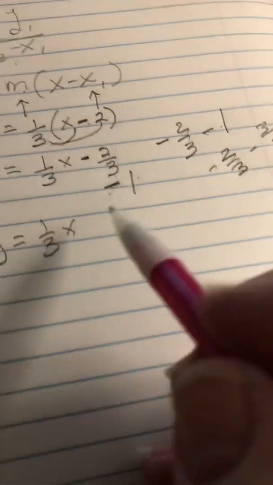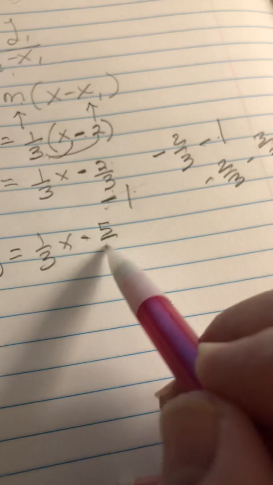Well, manually, that's -2/3 minus a fraction that means 1, which is 3/3. So -2 minus 3 is -5. So -5/3. So there's our equation.